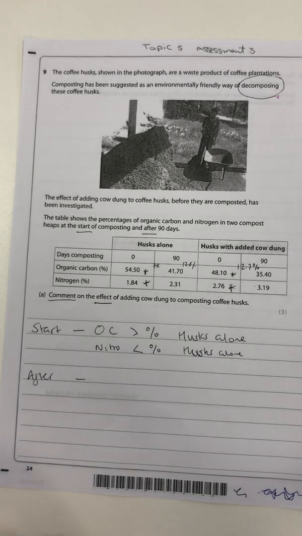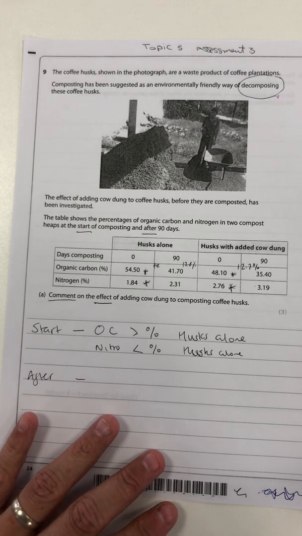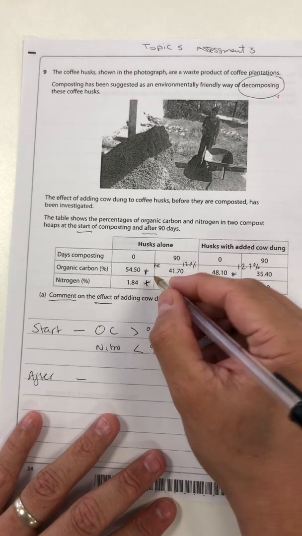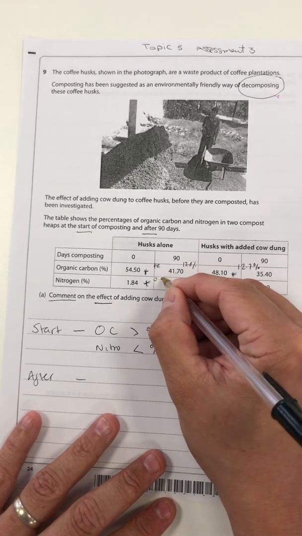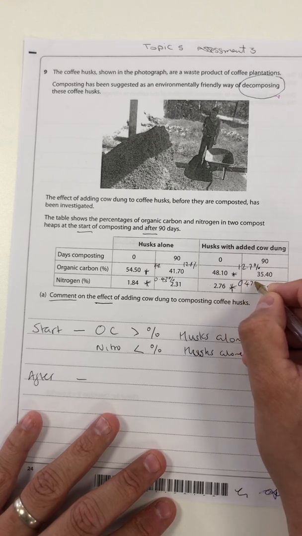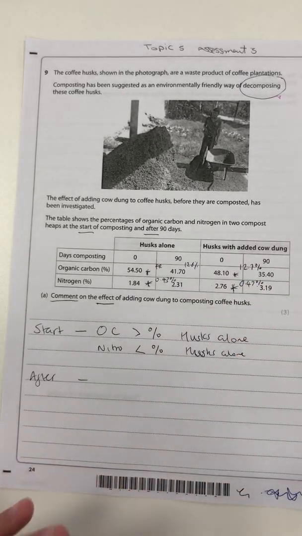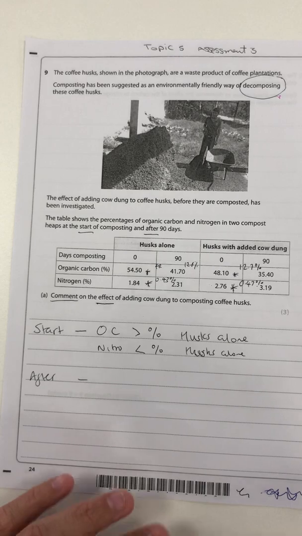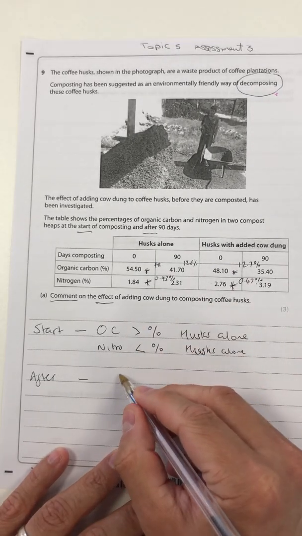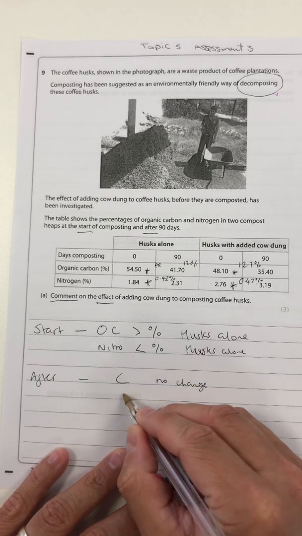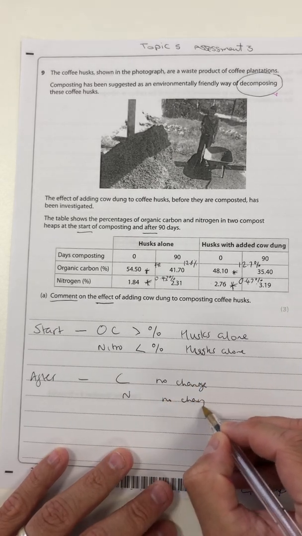If we do the same thing with the nitrogen, let's have a look. This is going to come out at 0.43%, and this is going to come out at 0.47%. So once again, a very slight or no change to the increase in nitrogen. So we're saying carbon, no change; nitrogen, no change.